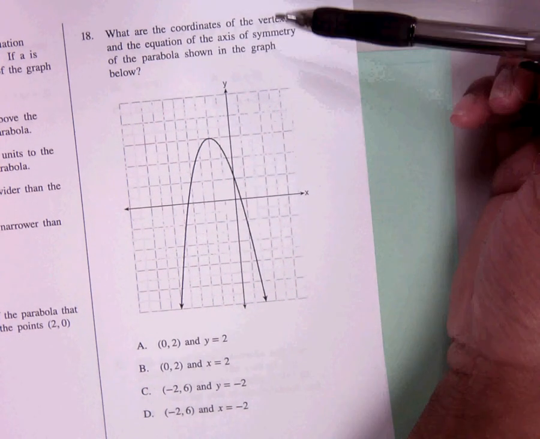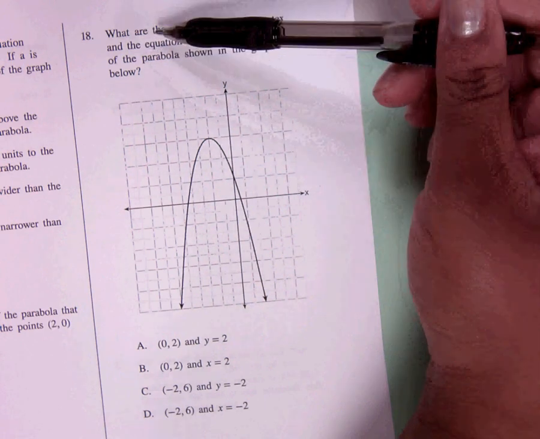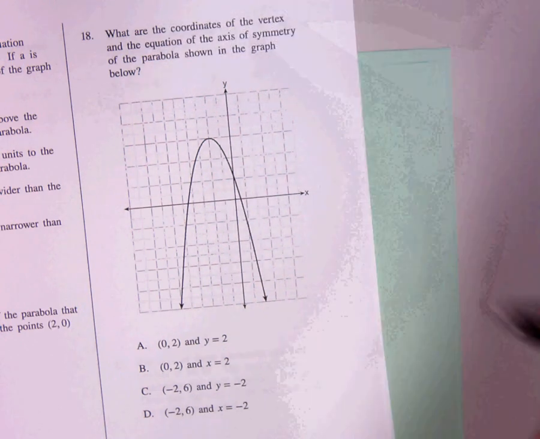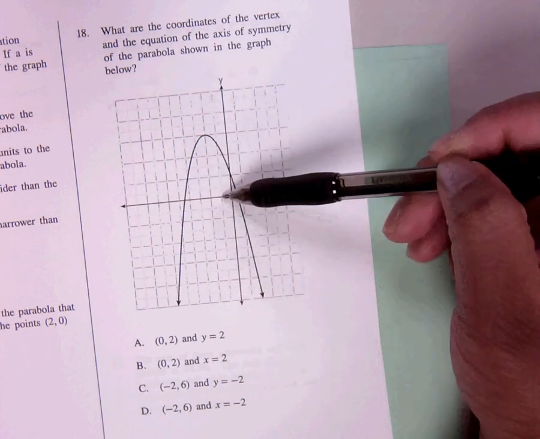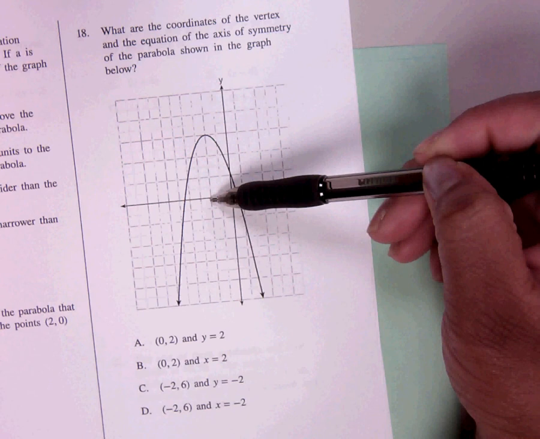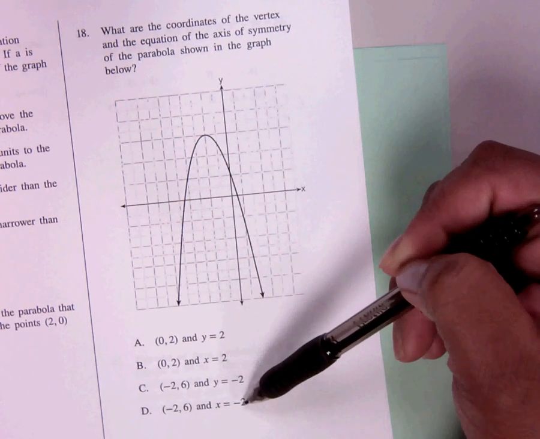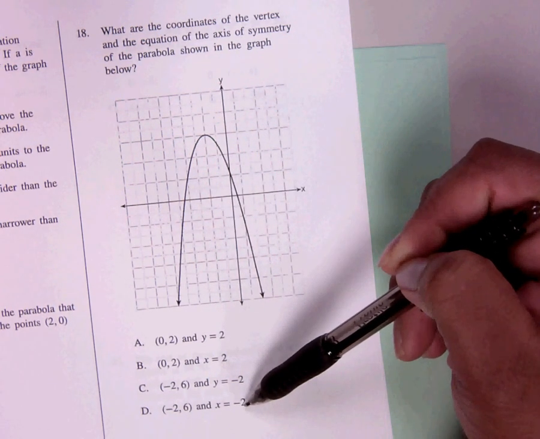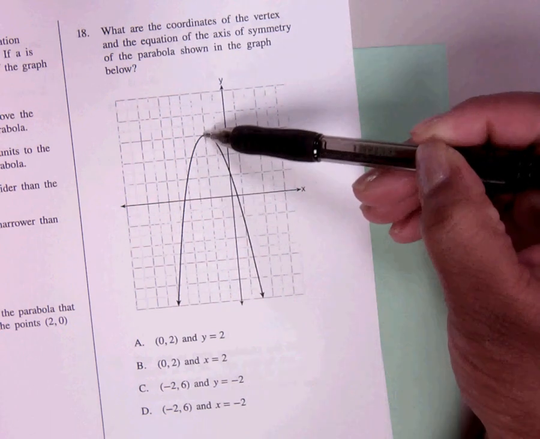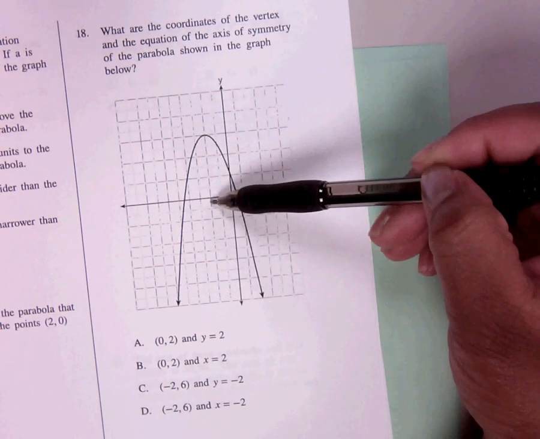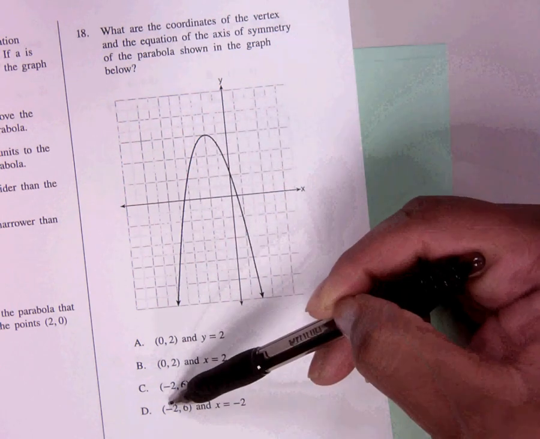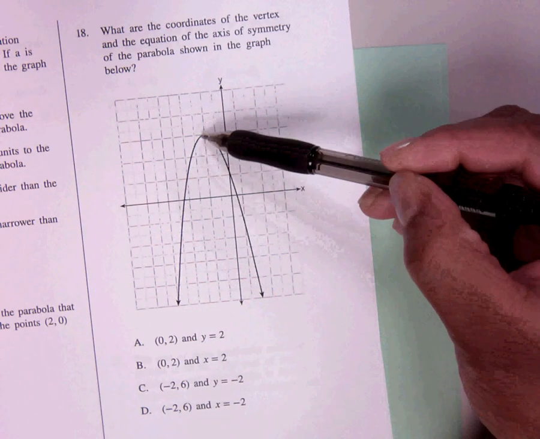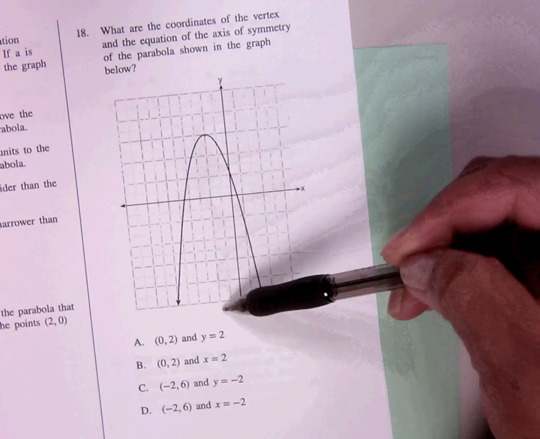Okay, number 18 says, what are the coordinates of the vertex and the equation of the axis of symmetry? The axis of symmetry is right down the middle, so that would be here, which is -2, and it's x equals -2. The answer has to be D. It asks for the vertex, that would be here, and that is -2, 1, 2, 3, 4, 5, 6. So the answer is D for number 18. The vertex is here. The axis of symmetry is down the middle. The answer is D.